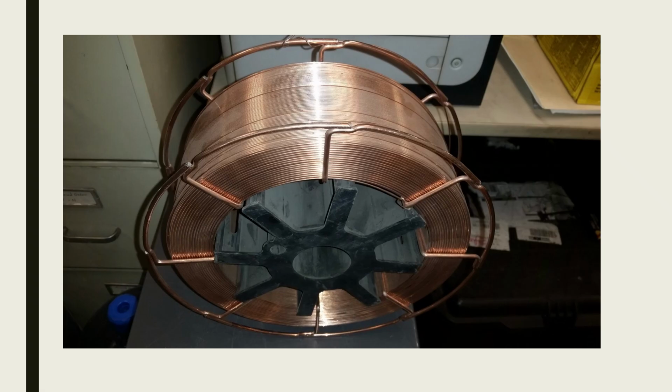So this is what our carbon steel gas metal arc welding filler material looks like. As I've stated before, it's covered with copper. The copper is to keep it from rusting and also acts as a lubricant as it's going through the welding gun liner on its way from the spool to the end of the weld gun, where it will be melted.